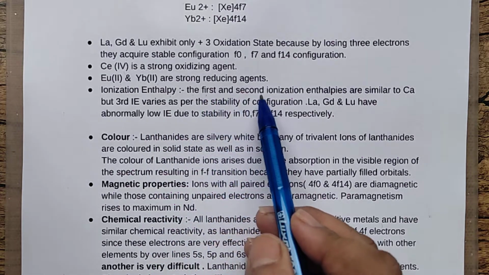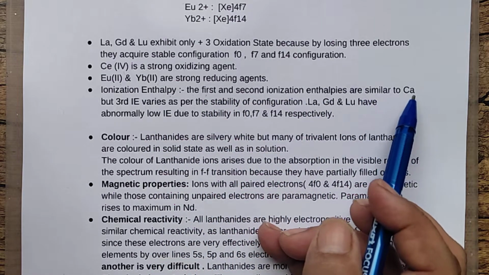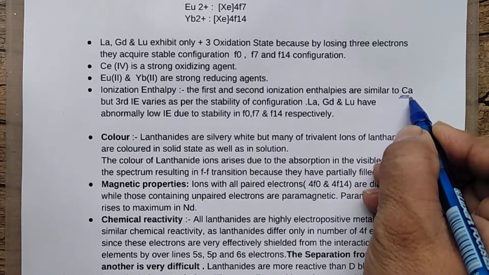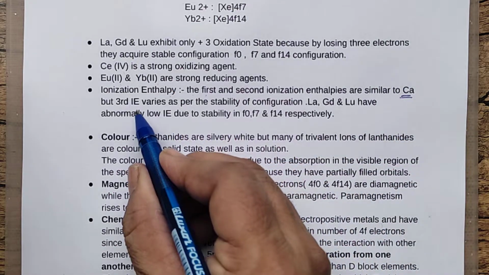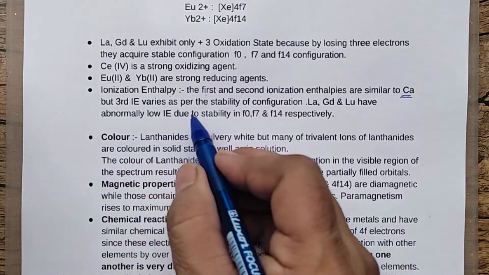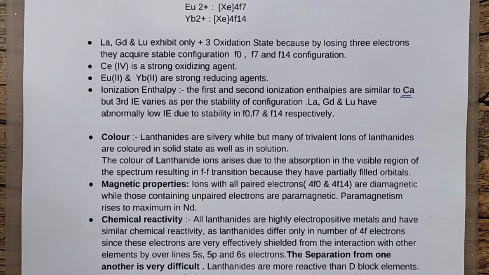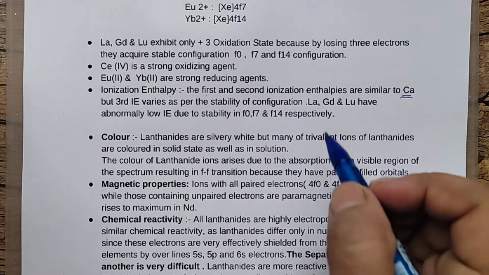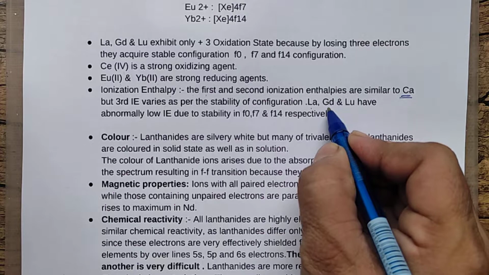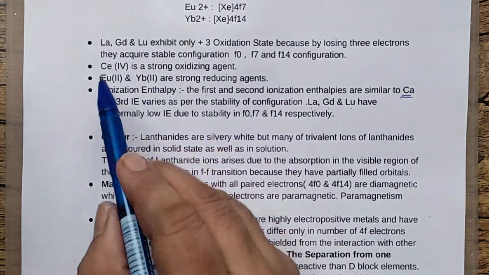The first and the second ionization enthalpies of lanthanides are similar to calcium, whereas the third one depends upon whether they are getting a stable configuration or not. In case by losing one more they are trying to get the stable configuration, then the ionization energy will be low, like lanthanum, gadolinium and lutetium, which I just showed you here.